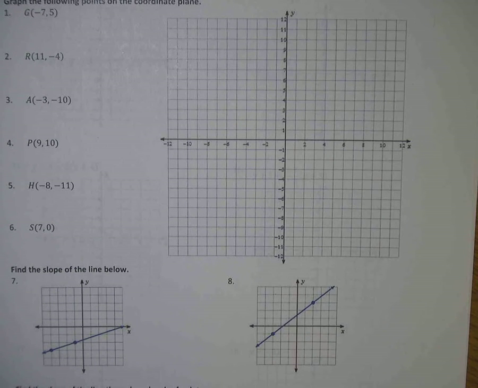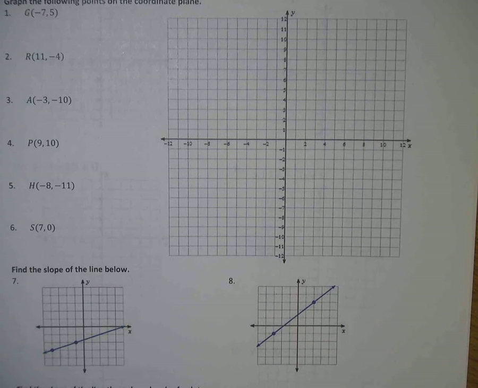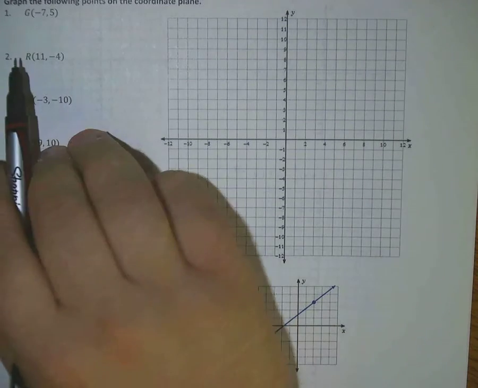I don't want to take a lot of the points away from you. I think they're more or less the same for every problem, so it doesn't really matter which one we do. We'll go ahead and do the first one together.